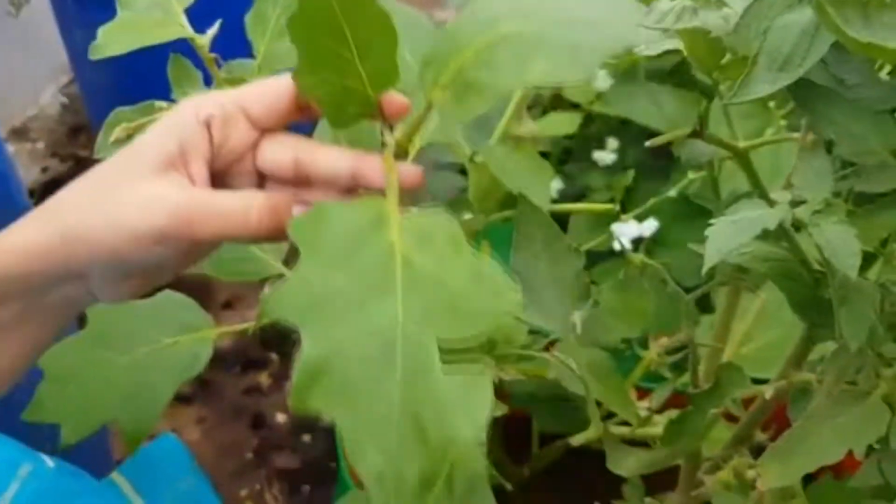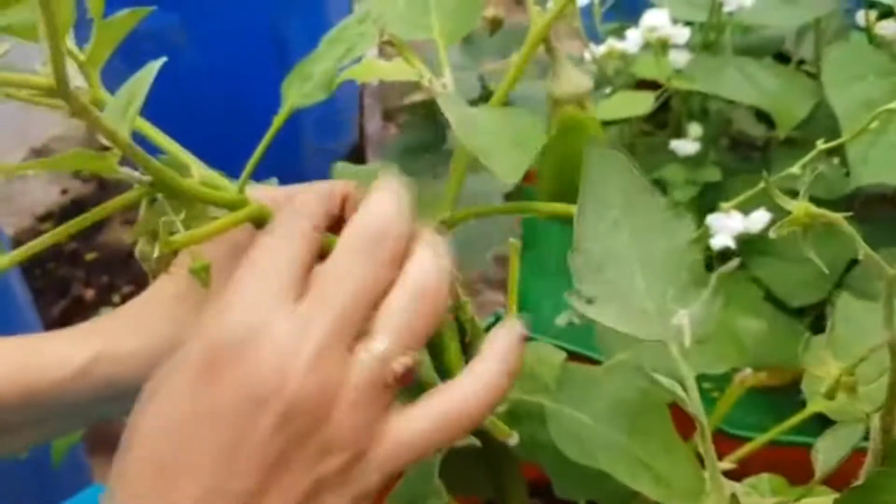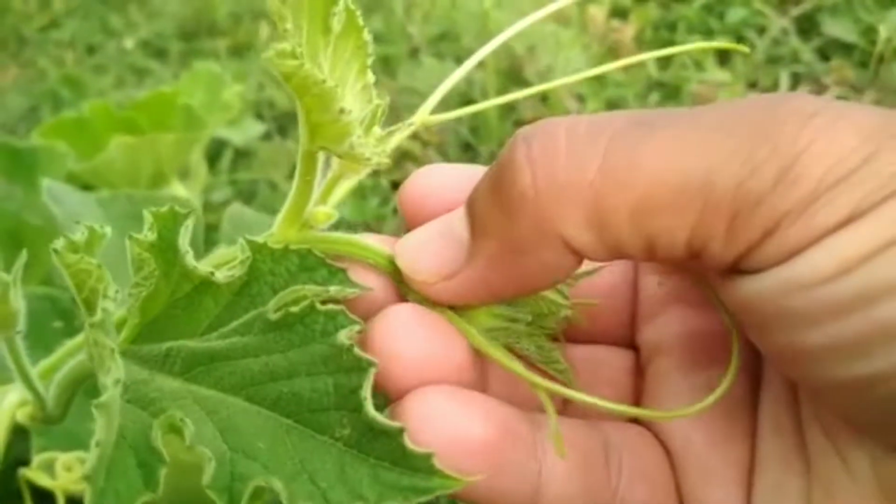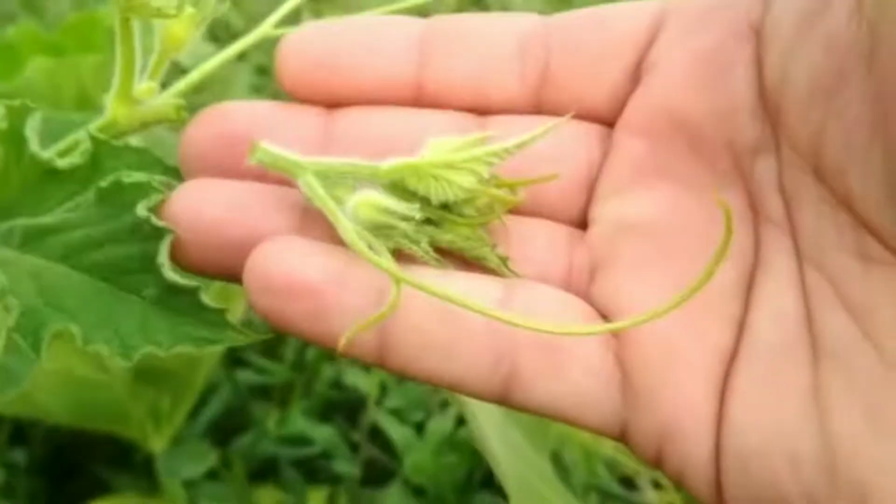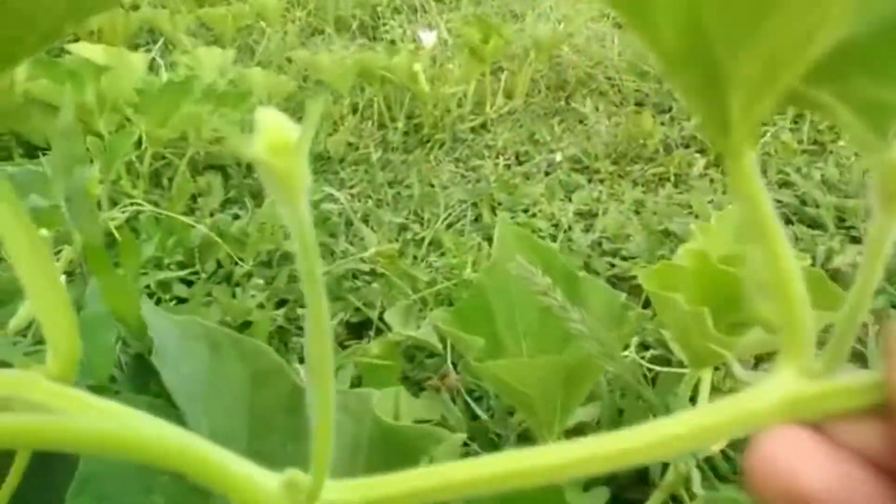3G cutting is a very new and innovative technique of interculture or cutting in cucurbit crops and is solely new in a country like Nepal. In fact, this technique is very advantageous and useful to farmers from a profit-making point of view.